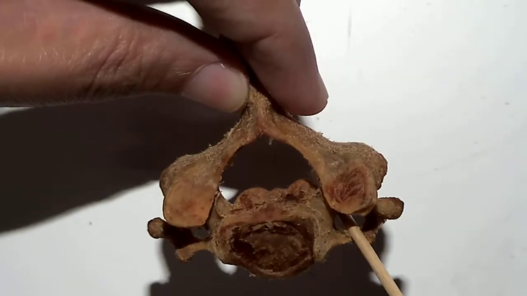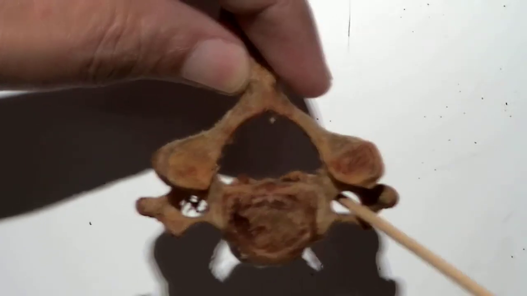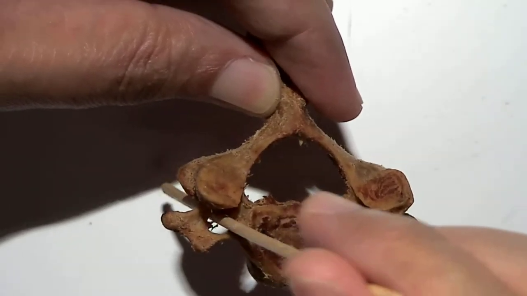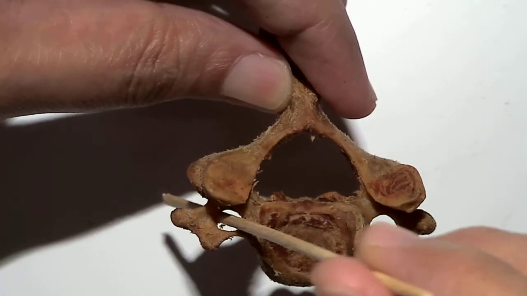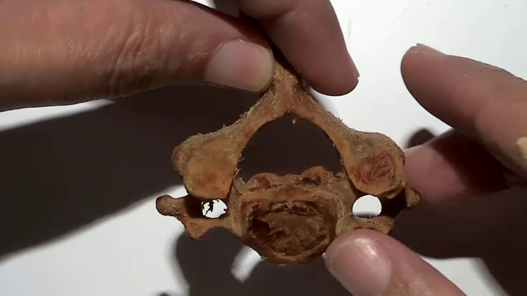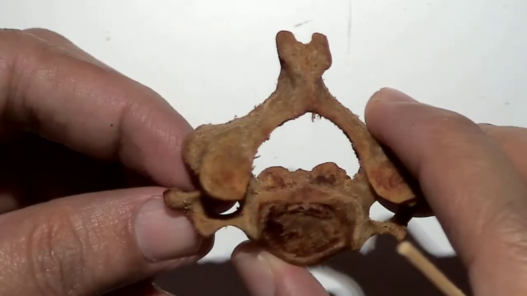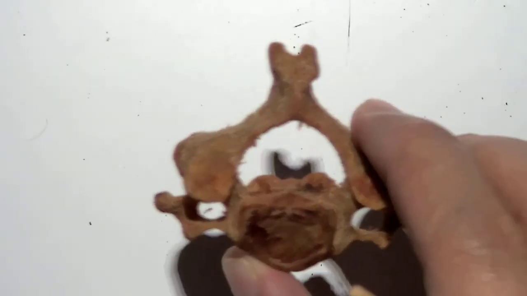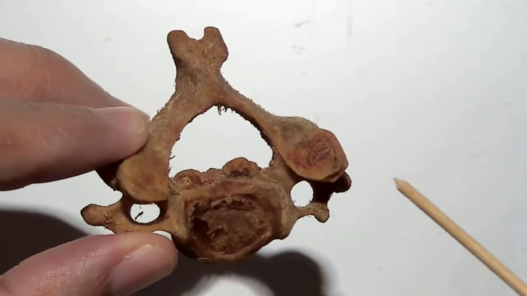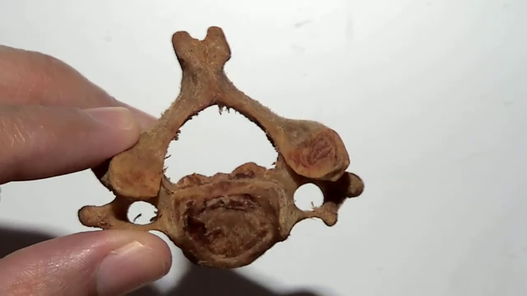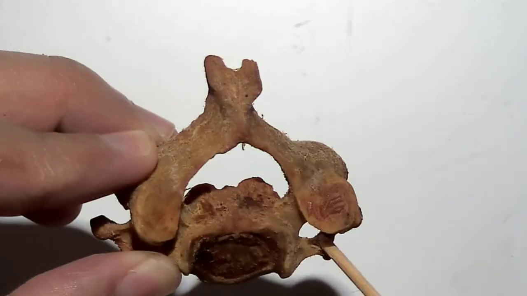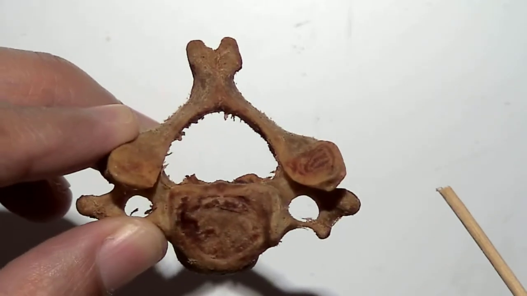And then in the transverse process of cervical vertebral bone, you can see there's a hole or opening in the transverse process. So we call this the transverse foramen, or foramen transversarium. Foramen transversarium is the Latin form of the name.